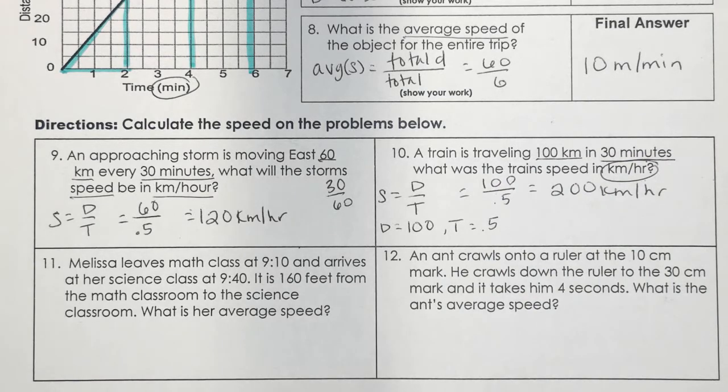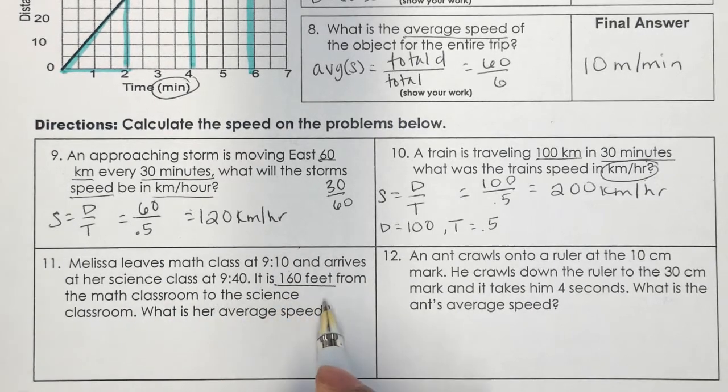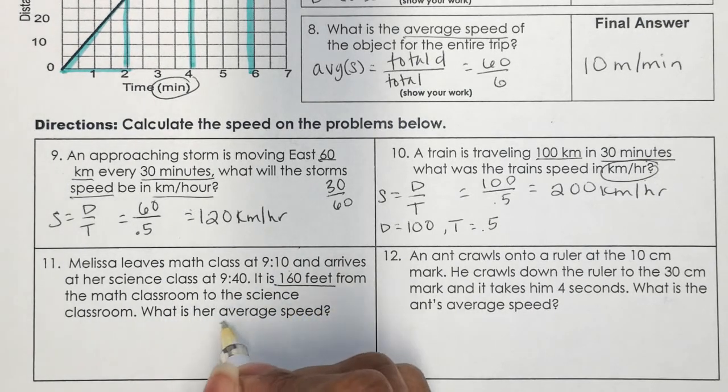All right, next is number 11. Melissa leaves math class at 9:10 and arrives at her science class at 9:40. It is 160 feet from the math classroom to the science classroom. What is the average speed?